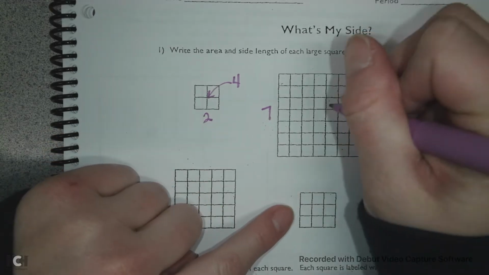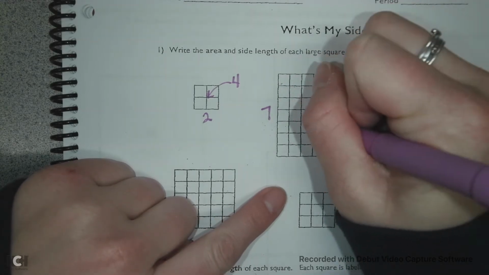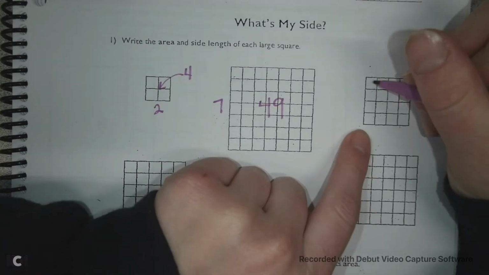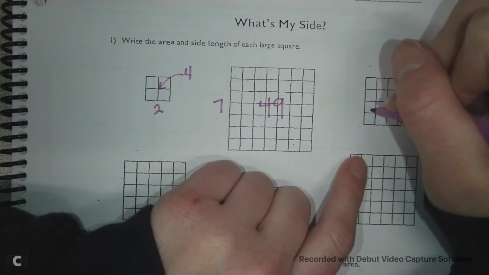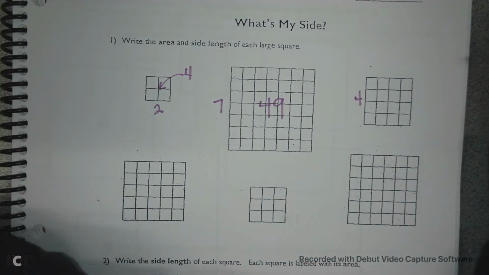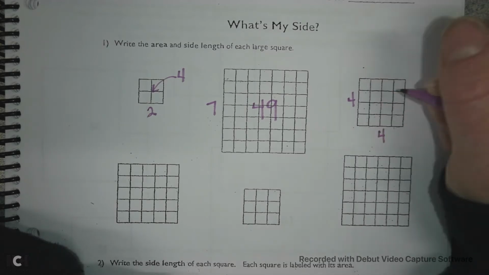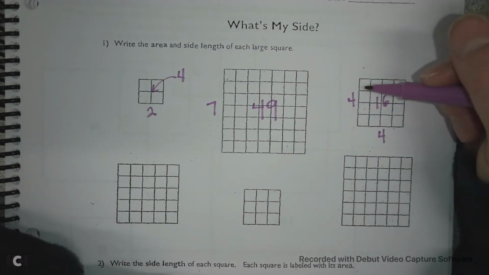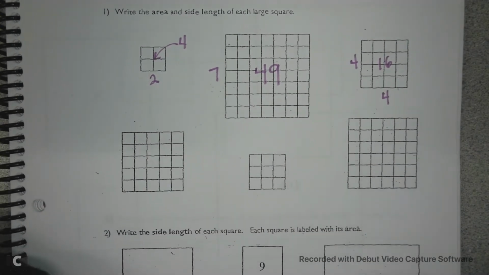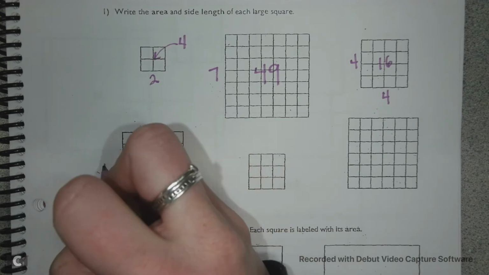That's a shortcut, and that will be 7 times 7 for the roots, and that will give us an area of 49. Sorry about the bell. Okay, now the same thing here. Our root is 1, 2, 3, 4, so that means all of the square has a side length of 4. To get the area, we would multiply 4 times 4, and that will give us 16. And again, if we wanted to, we could count all of the little squares, but we don't have to with our shortcut.